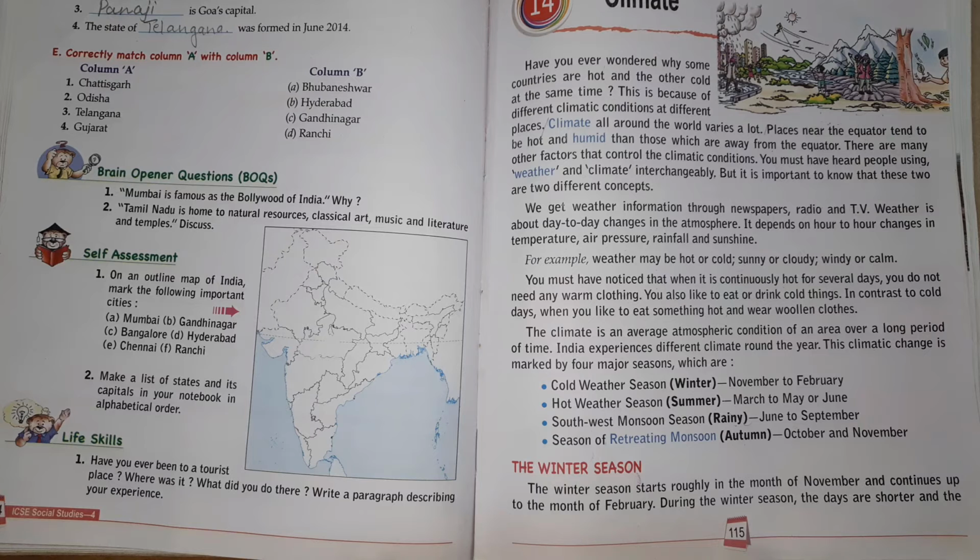You must have noticed that when it is continuously hot for several days, you do not need any warm clothing. You also like to eat or drink cold things, in contrast to cold days when you like to eat something hot and wear woolen clothes. The climate is an average atmospheric condition of an area over a long period of time.